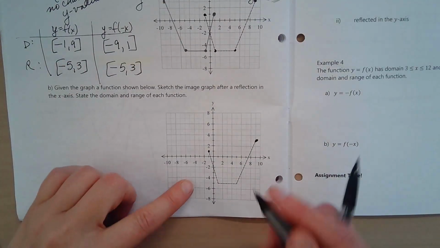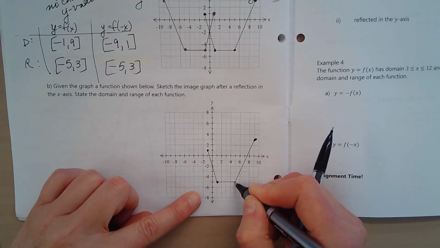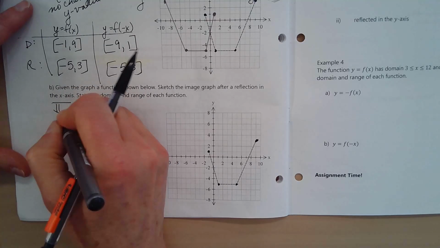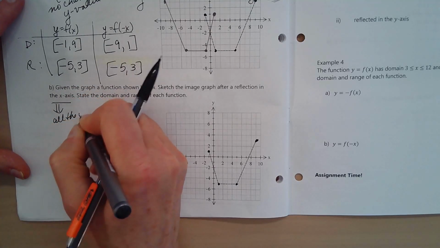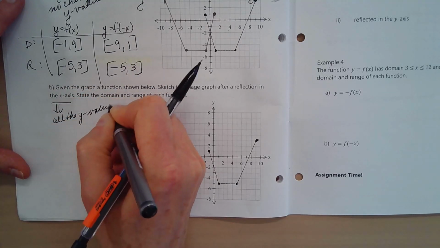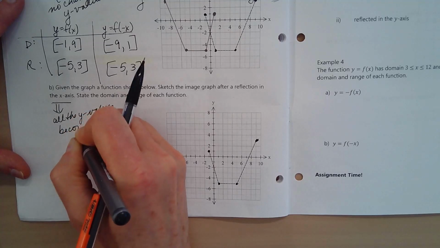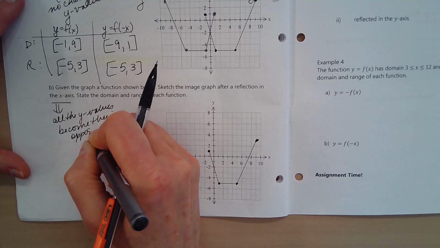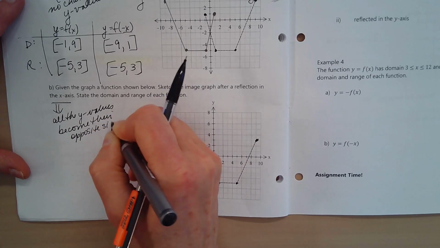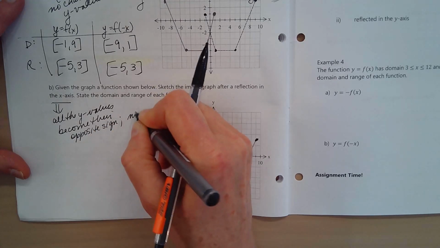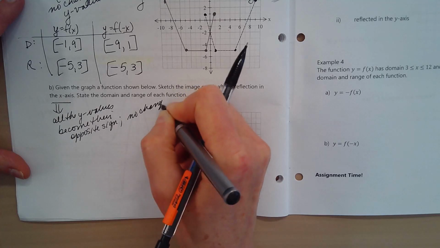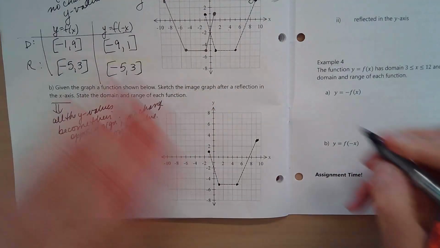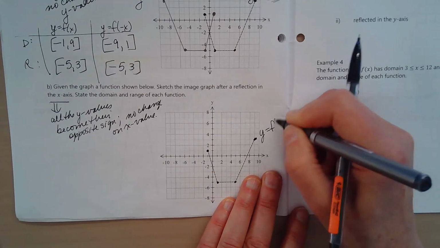We're going to see one thing about reflections: the direction changes, right? Because the whole graph is flipped over, so the directions change. So here, this is going to be a reflection in the x-axis. So all the y values become their opposite sign. No change on the x value this time. Okay, so we'll call this f of x.